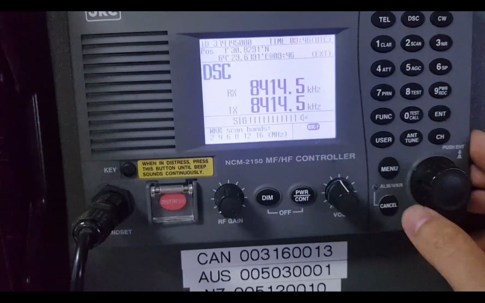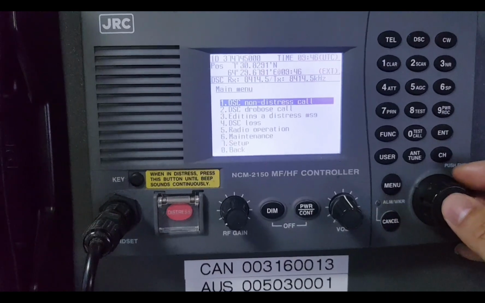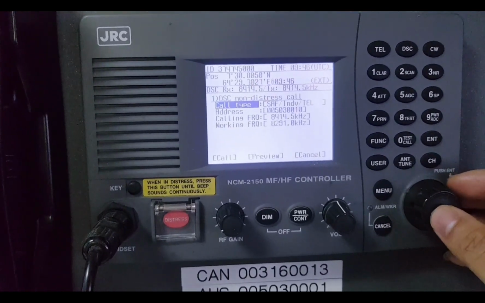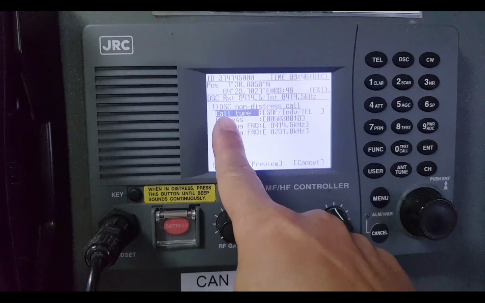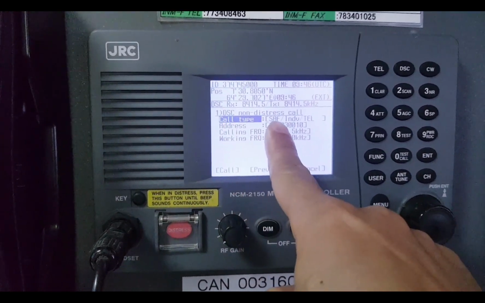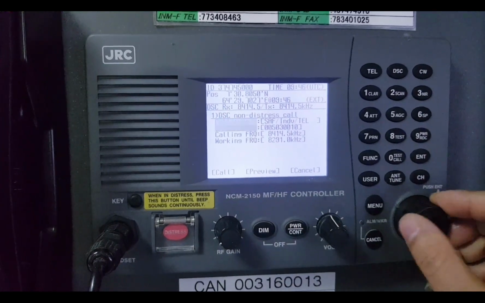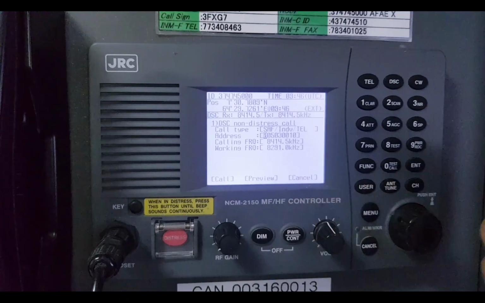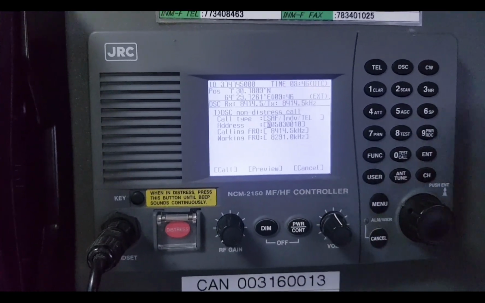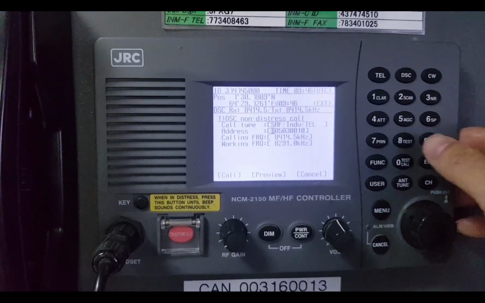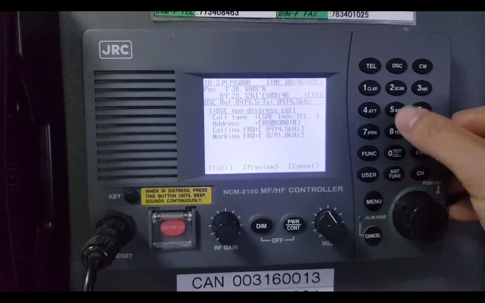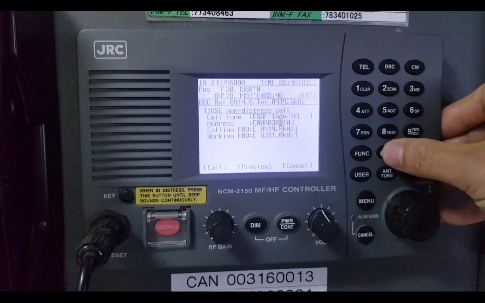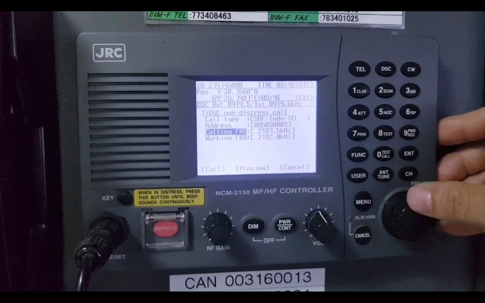To do that, you click on the menu, click on DSC non-discharge call. You have to choose the call type: safe, individual and telephone. Then you have to change the address. You have to select and input your MMSI number which you got before, 005030001.